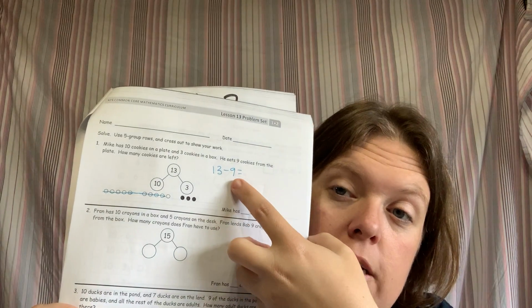What I'm trying to figure out, since I have 13 total, is what's 13 take away 9. That's what I'm trying to solve. 13 is my total, 9 are gone. I need to know how many I have left. So 13 take away 9: I take away 9 from my plate, the 10, and that leaves me with 1, and then I have the 3 cookies, so I have 4 left. So Mike has 4 cookies left.